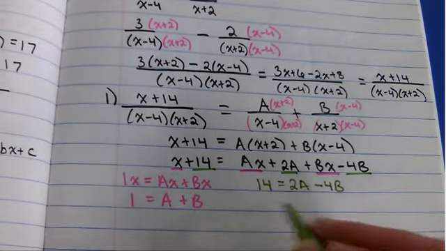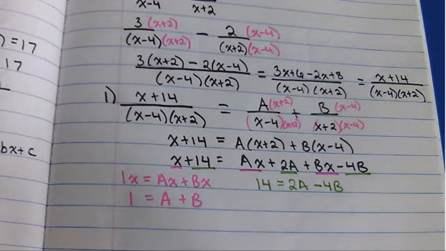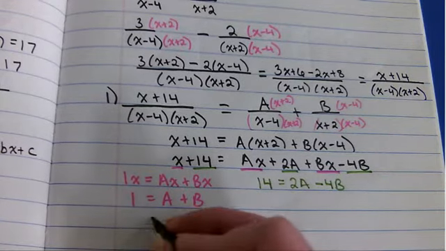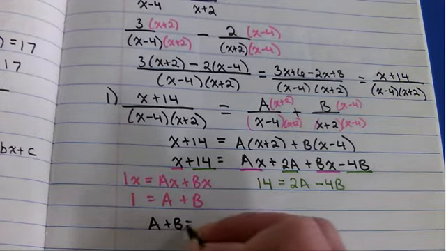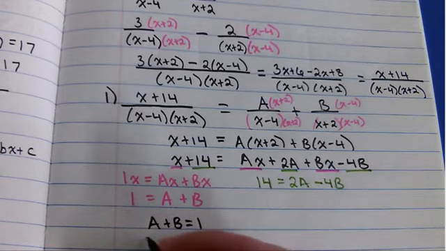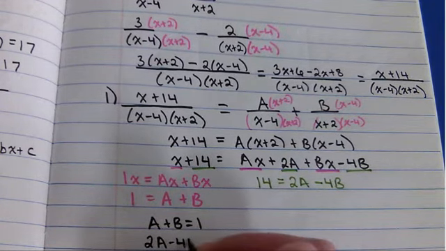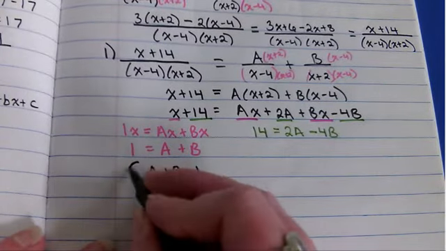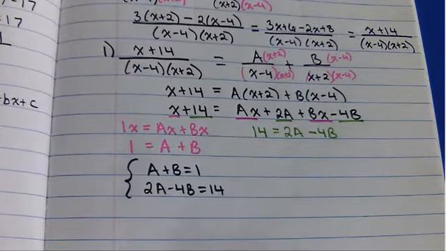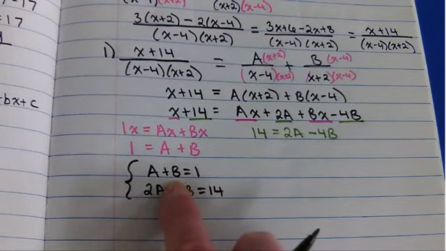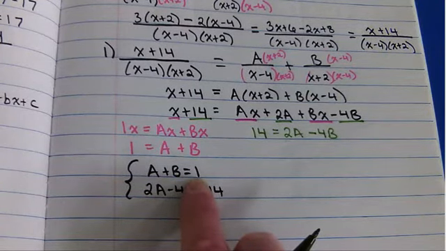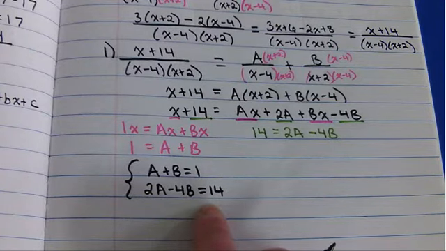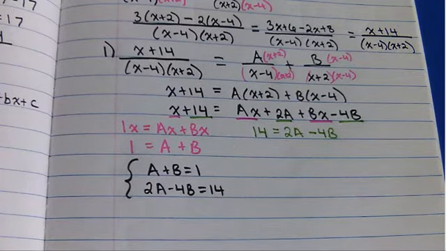What I have is a system. I'm going to rewrite it as a plus b equals 1 and 2a minus 4b equals 14. So I just kind of rearranged which side they are. So I end up with this system. These were the coefficients of x equals the coefficient of x. And these were the constants, for lack of a better term. But we have these two unknowns and two equations. So we can solve these.